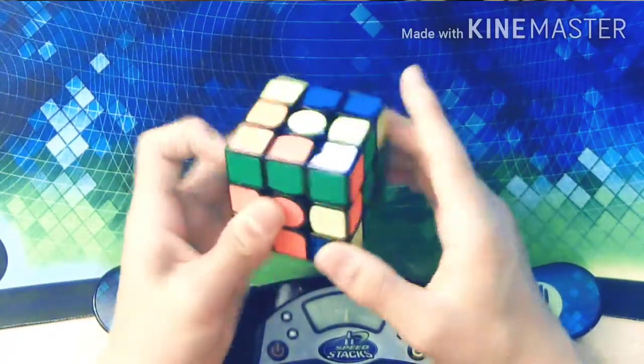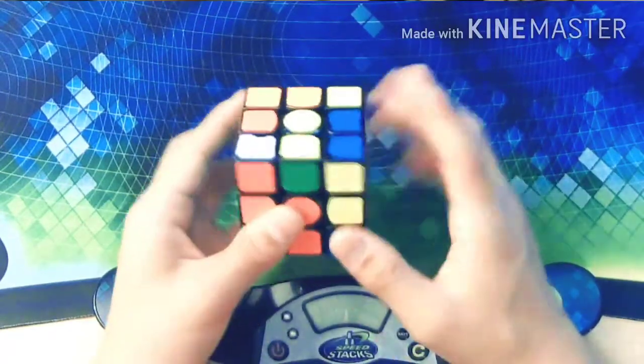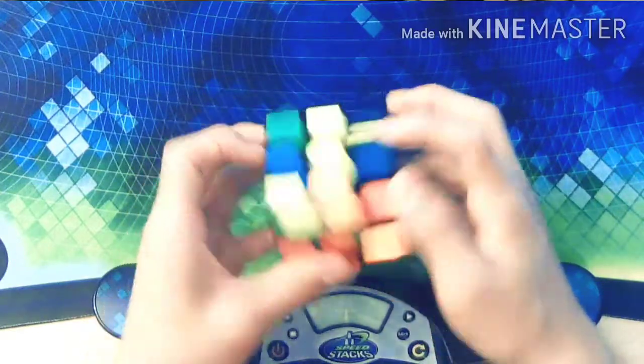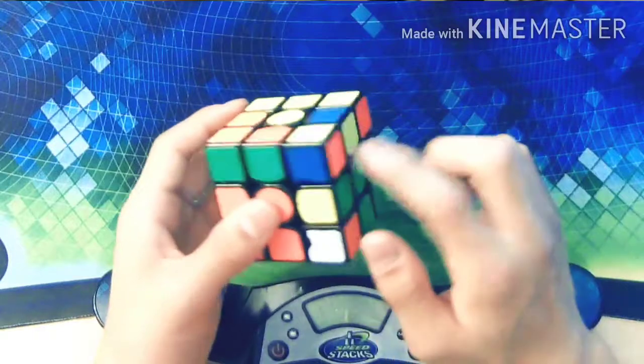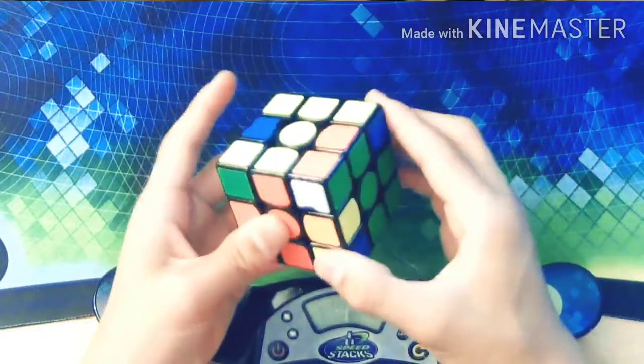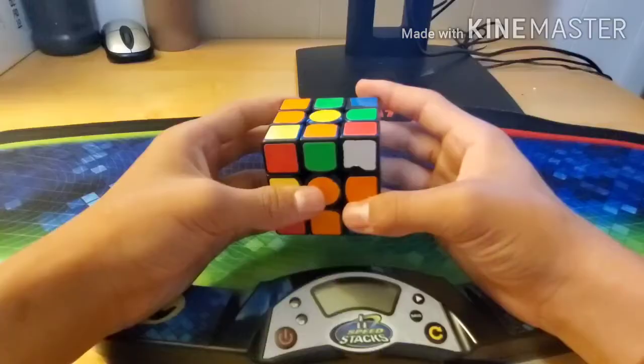So what you want to do is move this away, and you just put the corner. If you go like this and the edge goes in, you just want the corner, and you put the corner inside. You connect this over there, and down.